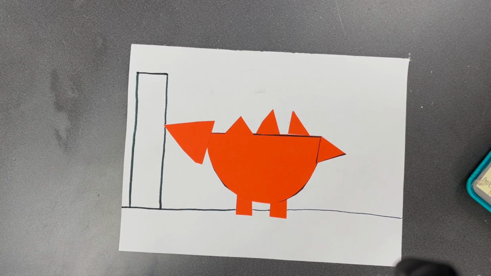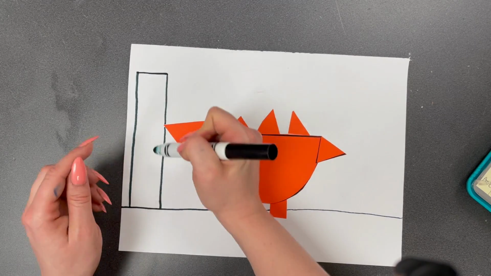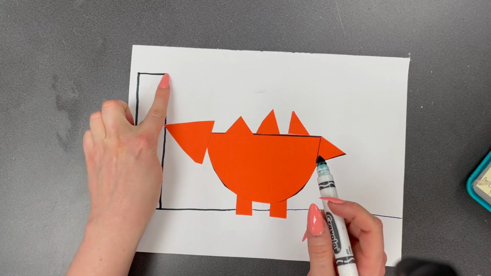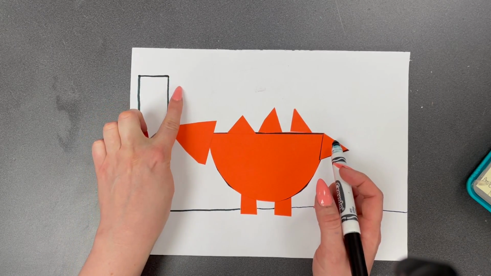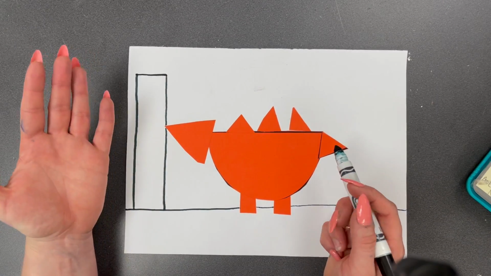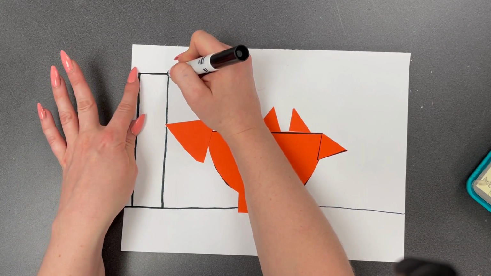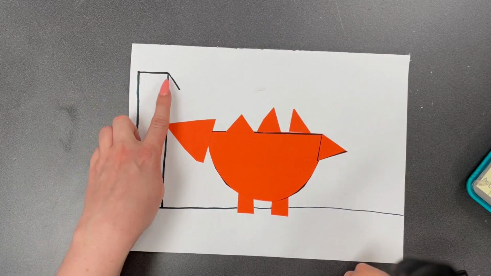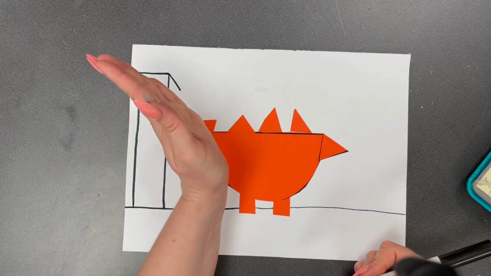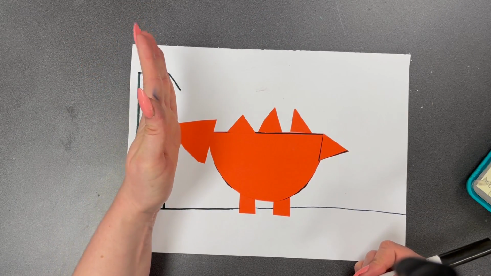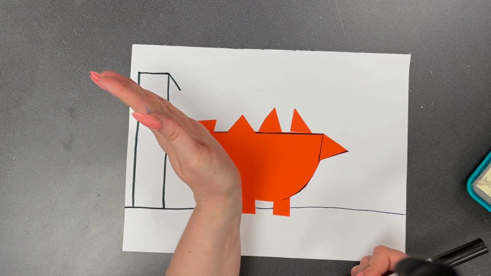Good job, friends. All right, I'm gonna show you something kind of fancy. Now, we're mostly making straight lines, but if you try to make a diagonal line, it will make your building look like it's three-dimensional. Watch this. At the corner on the top right, make a little diagonal line that goes down. See how it's diagonal? That means it's not quite straight up and down or straight across. It's at a little angle like that.